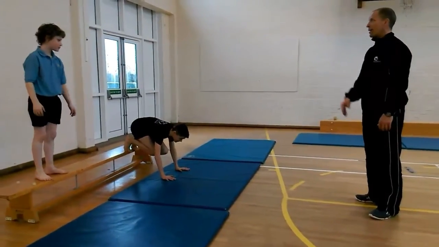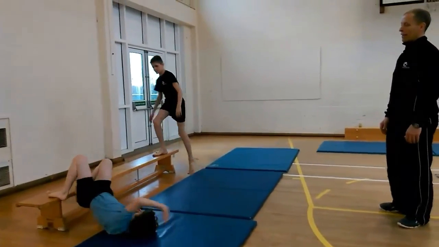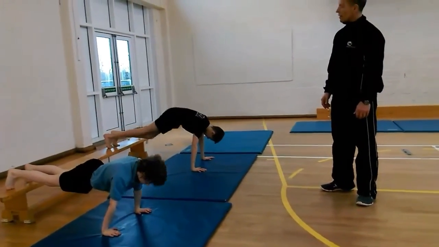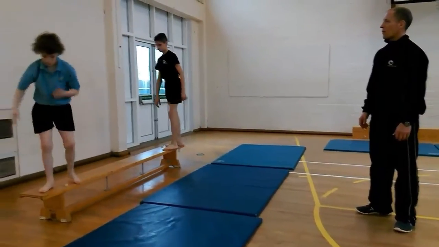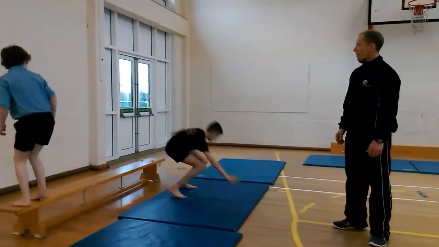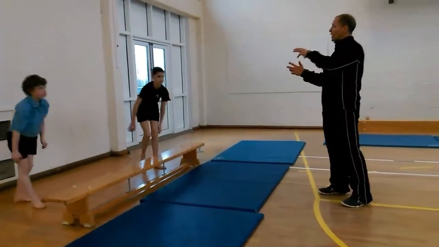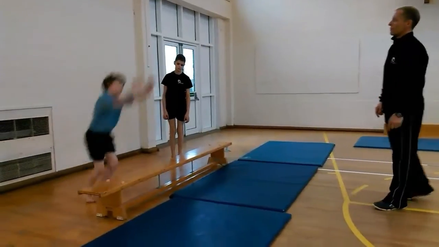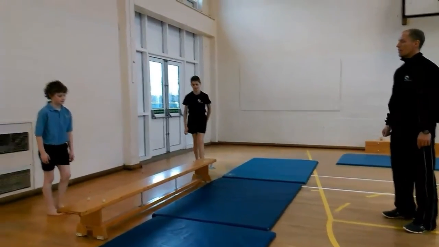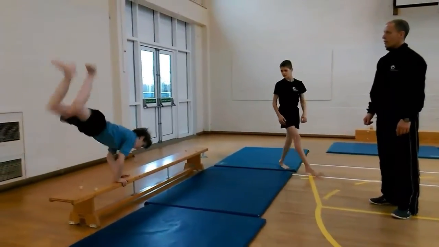That's coming down with a curl. Let's see coming down on your hands with a twist. Good. That's it. If you come down with a stretch on your hands. That's it. There we go. Good, and then you're landing. Now what happens if you come over the bench? Move the bench a bit closer to the mat. Now think about forming a shape or a movement in the air before you land. Okay, so what was that then, Tom? Curl, yeah. Okay, good.